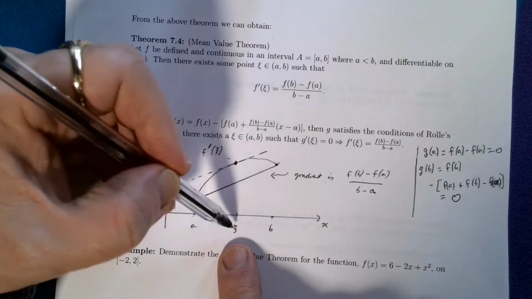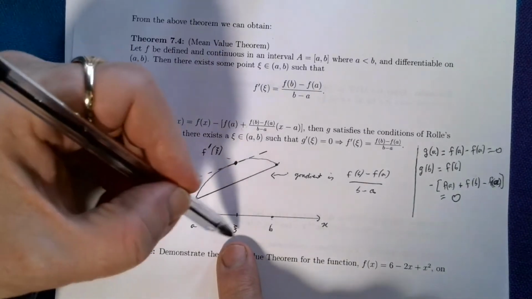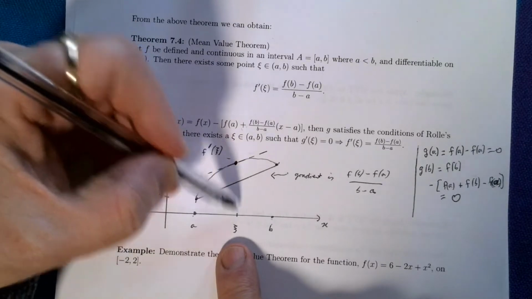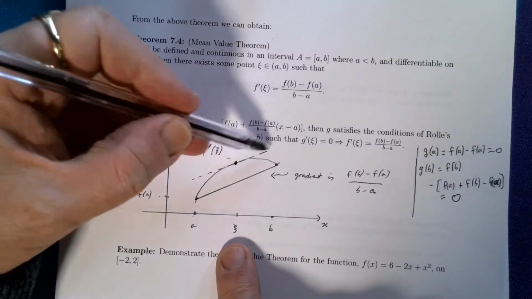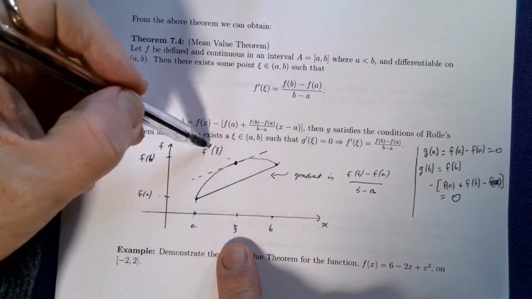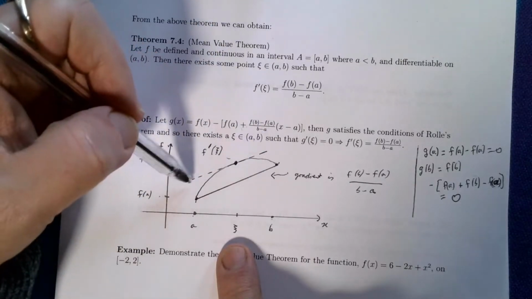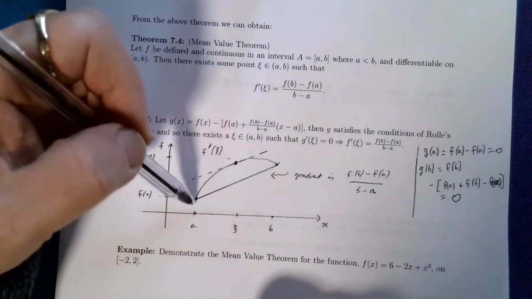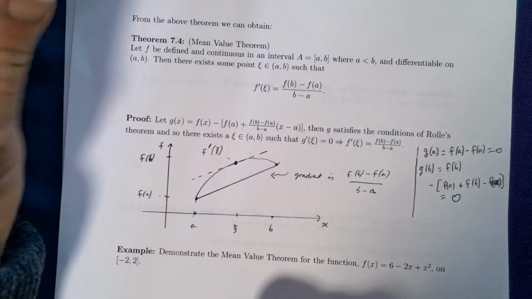That is, there's some number psi. Again, if you don't like using psi, just put a c there. There's some point psi here where the gradient of the curve, which is just the derivative, is equal to the gradient of the secant. That is, these two lines are parallel. So that's the geometry of it.